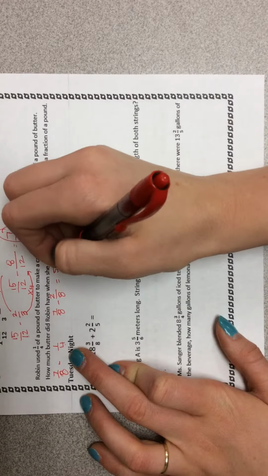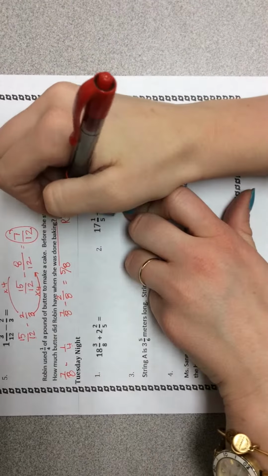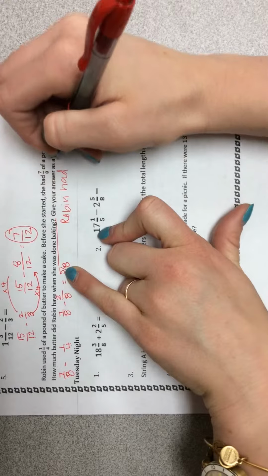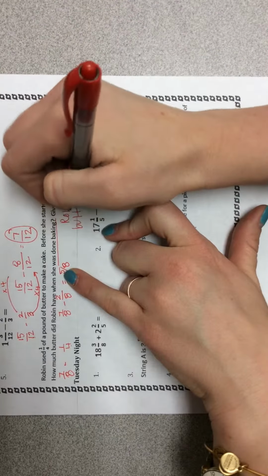That is 5/8. So my answer is in a fraction of a pound. So Robin had 5/8 pounds of butter left.